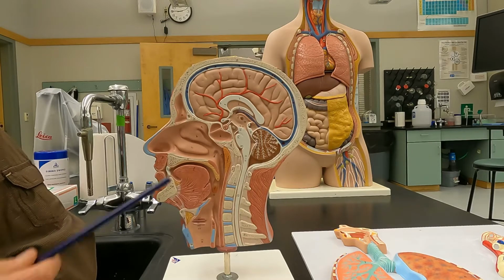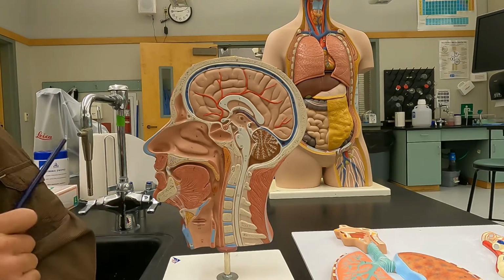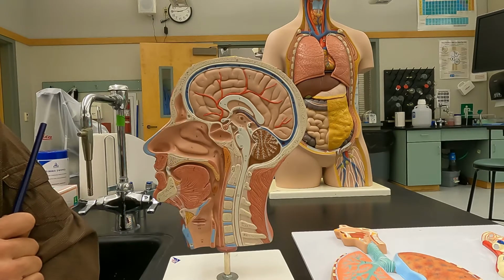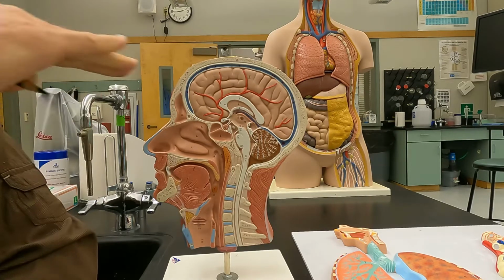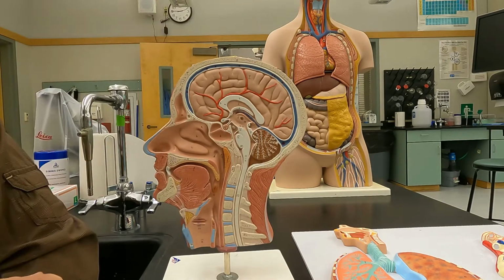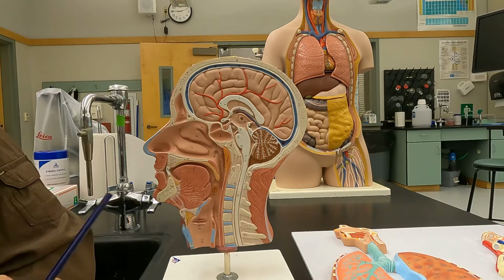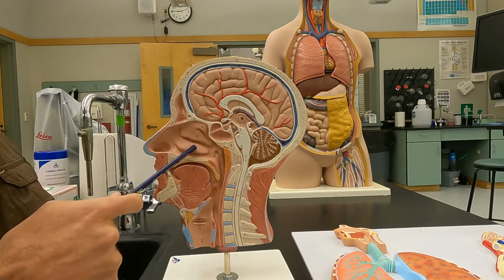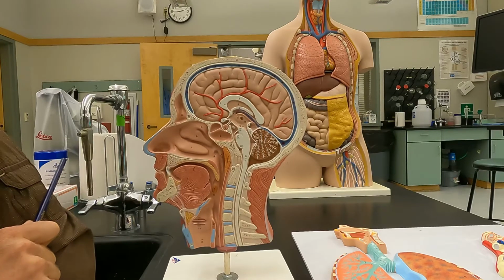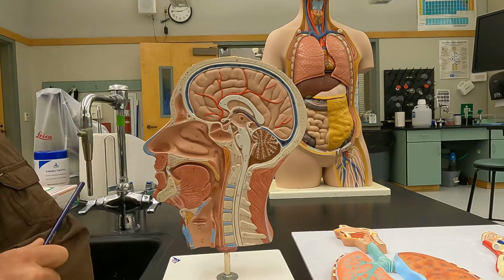What does the pseudostratified mean? Well, it means it looks like there's a stratification of epithelial cells, but it's really just one layer. Yeah. It's just a single layer. And you have cilia on top of that epithelium, and there's also goblet cells in there.